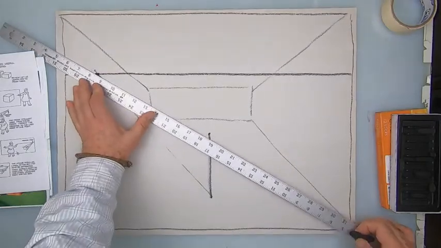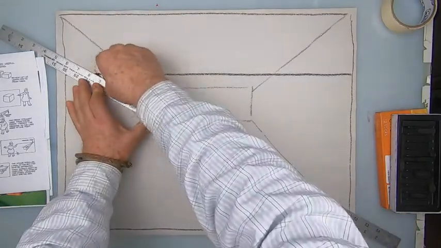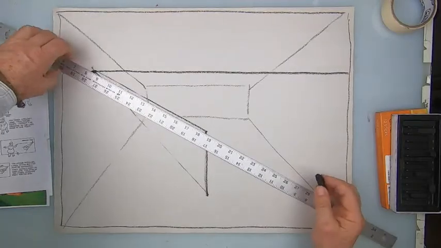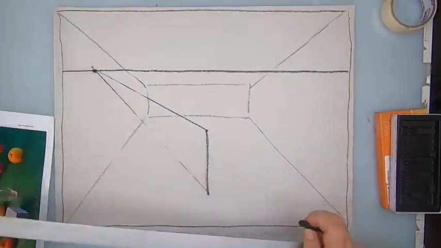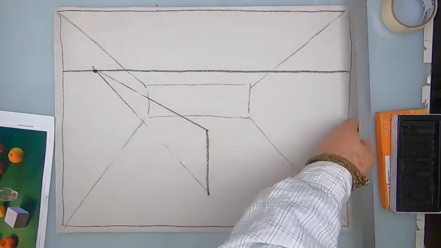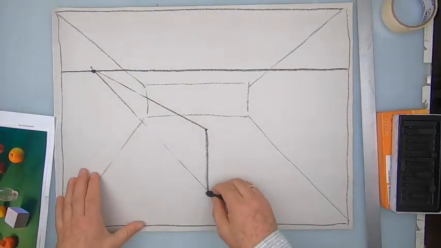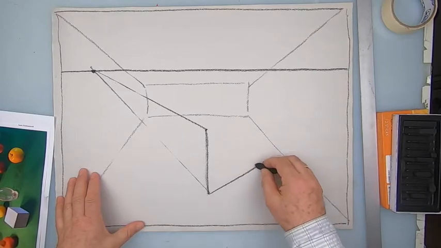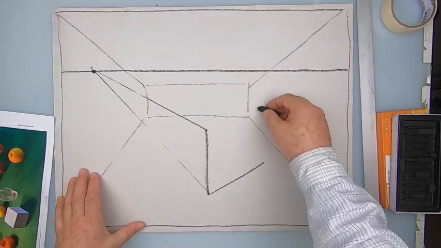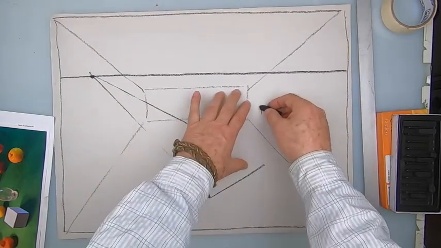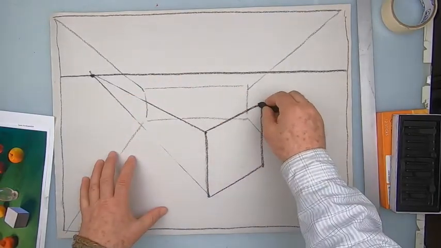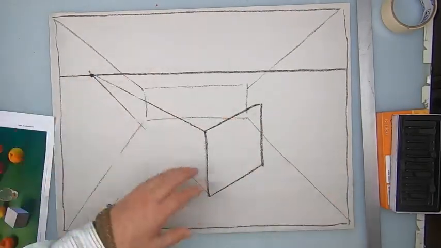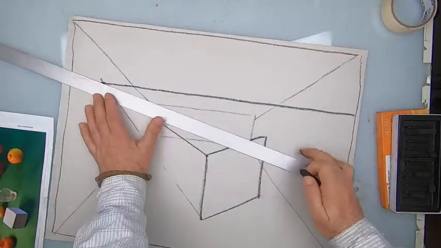points. And then I'm going to draw this side, right? The height. And I'll use the ruler again.